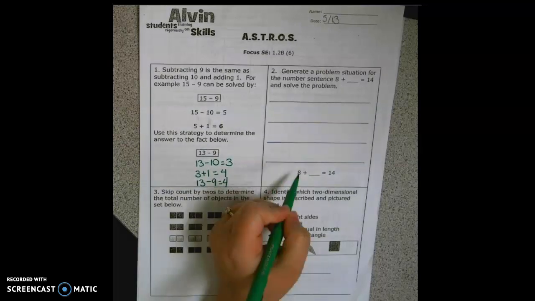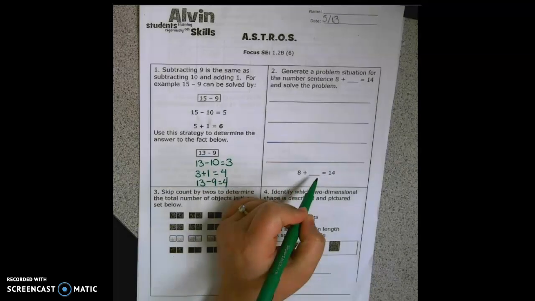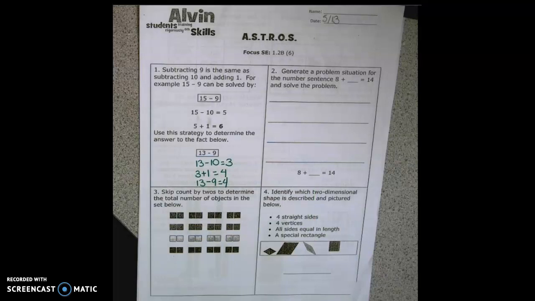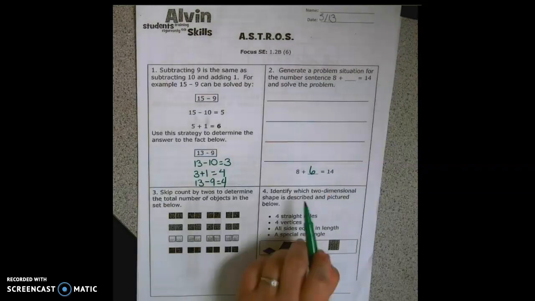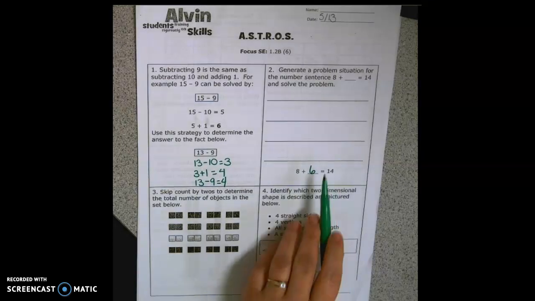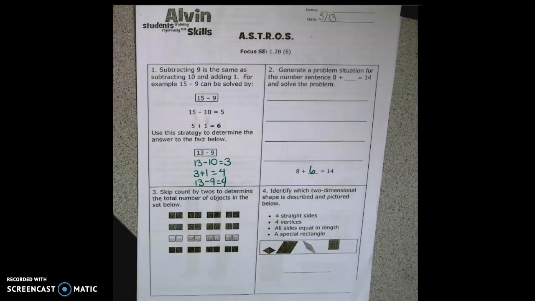So I'm going to have 8 and I need to get to 14. Well, I know 7 and 7 is 14. So I know that 8 plus something is 14. So that is 6. So 8 plus 6 is 14. I could take my 6 and I could make a 10 and 4 more.